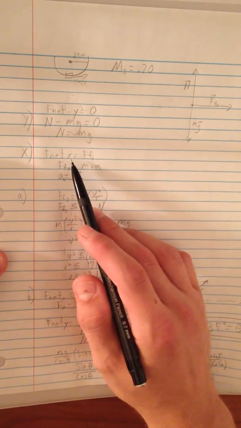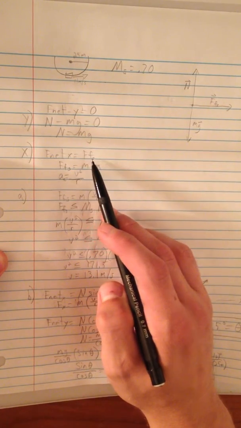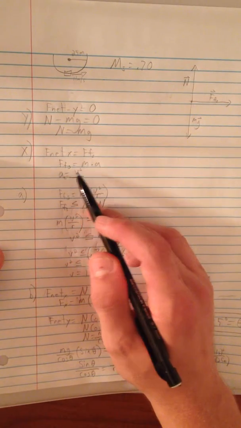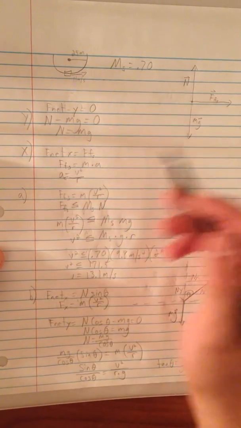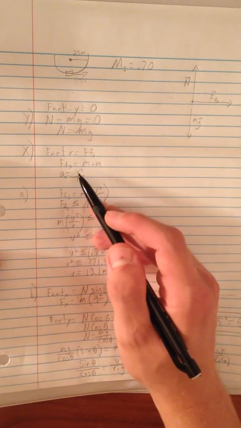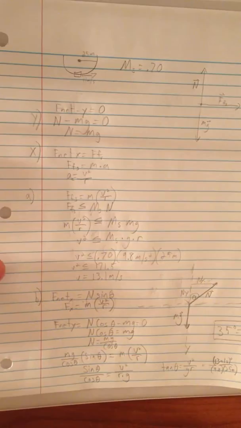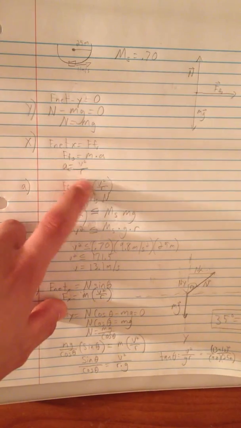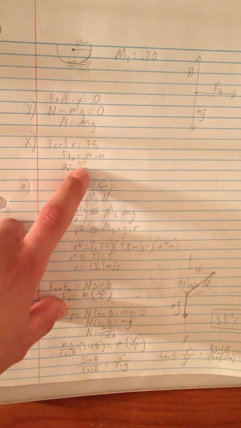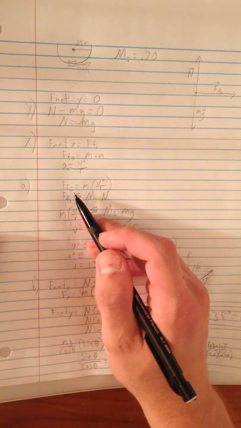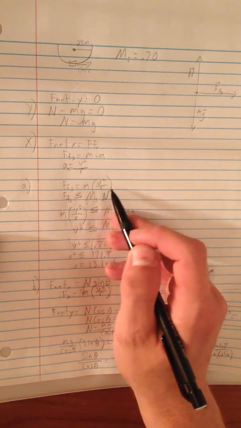We see here that F net x is going to equal the force of static friction because this is the only thing in the x direction. So we know that the force of static friction equals mass times acceleration because force equals mass times acceleration. We also know that centripetal acceleration is equal to velocity squared over the radius. So we replace a with v squared over r, and we end up with the force of static friction equals m times velocity squared over r.